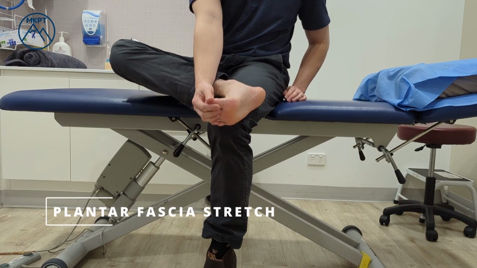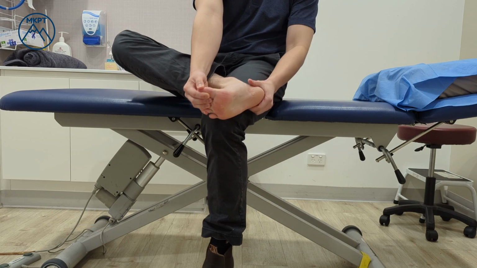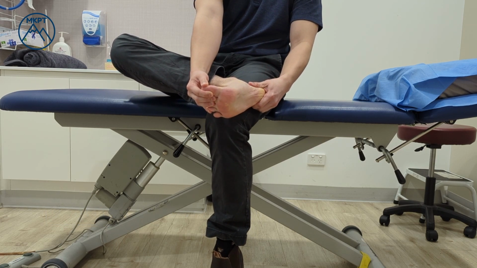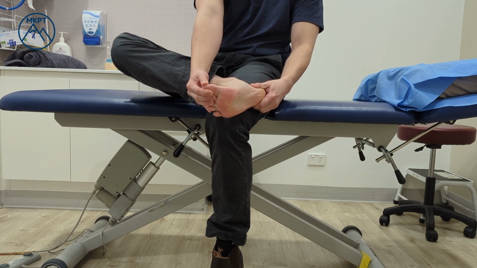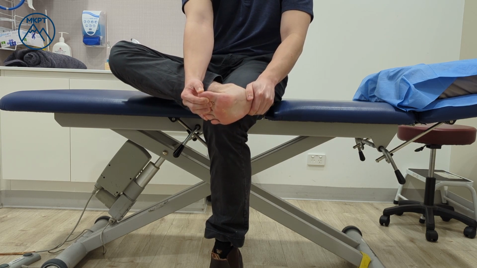And to stretch your plantar fascia, place your affected foot onto the other knee and use one hand to pull your toes up on the affected foot. You can use the other hand to run a finger up and down your plantar fascia to gently massage it, or to hold onto your heel and pull it away from your toes to allow for some stretching of the plantar fascia.